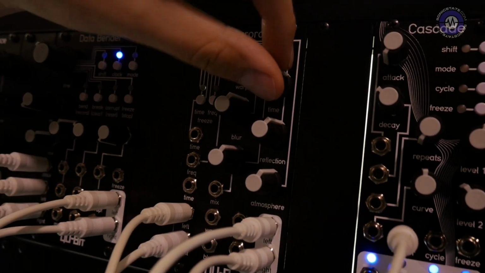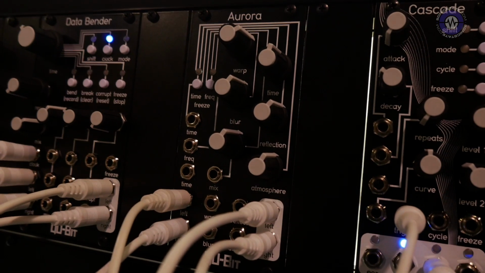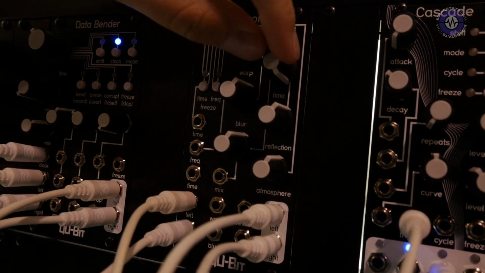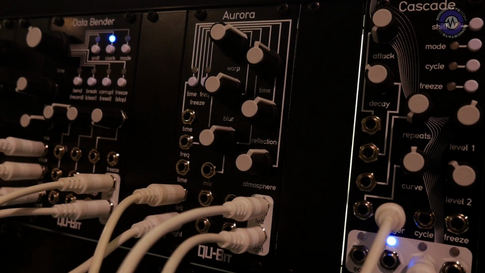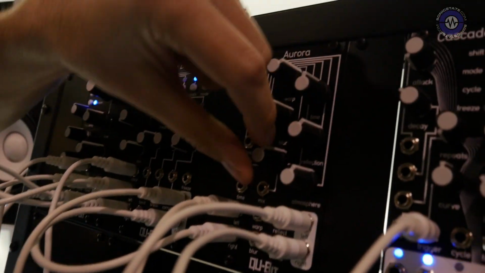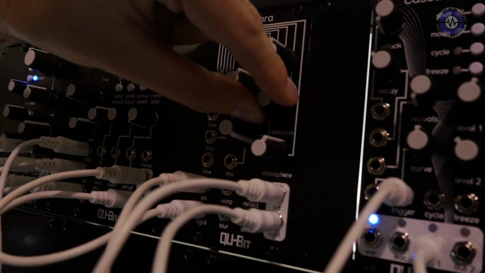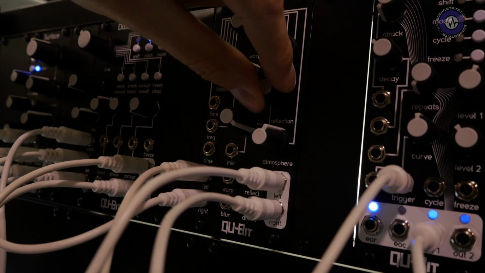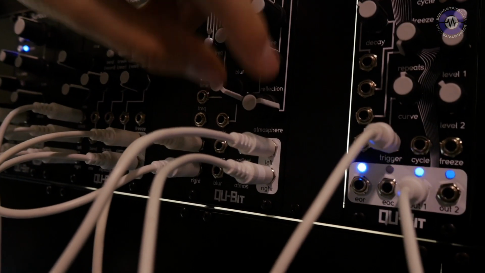Along the right-hand side, you have classic reverb time. At its maximum setting, it goes all the way to infinite feedback, so it'll just keep on going forever, even without an input at that point. Reflection. What's cool about this is it's a low-pass filter, but it's a FFT low-pass filter. So it's using the bins, the spectral bins, to do its filtering. So it's kind of a unique take on the way to do that. And then beneath that we have atmosphere, which is the reflection time of your reverb.